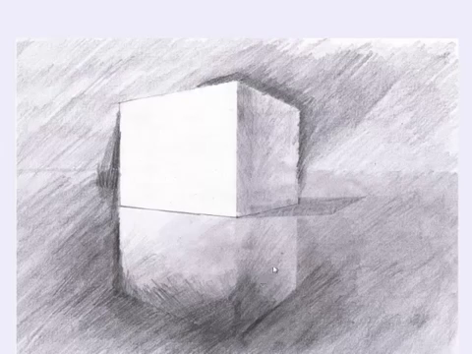Right, this is the introduction to reflection, doing the reflection of a simple box object.